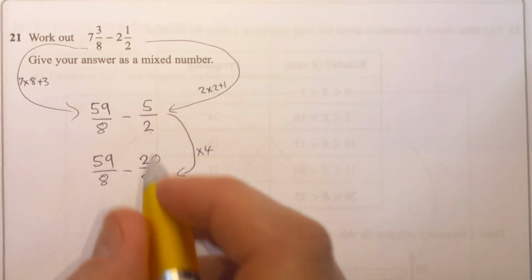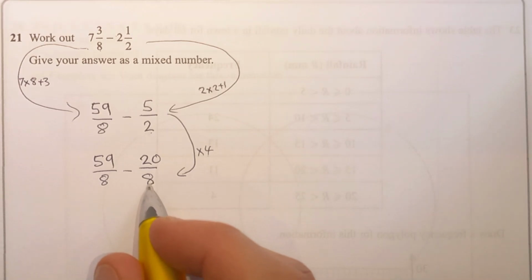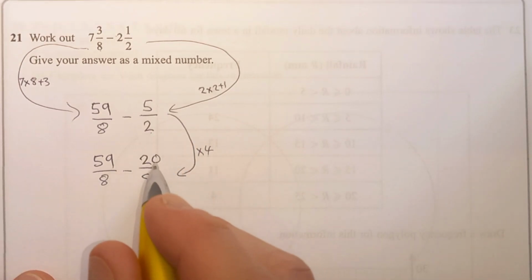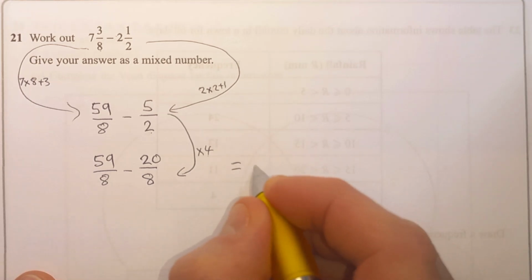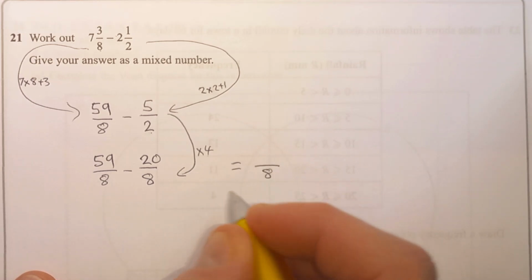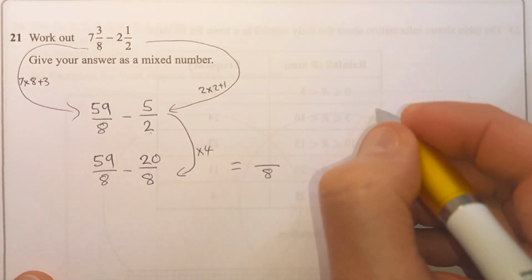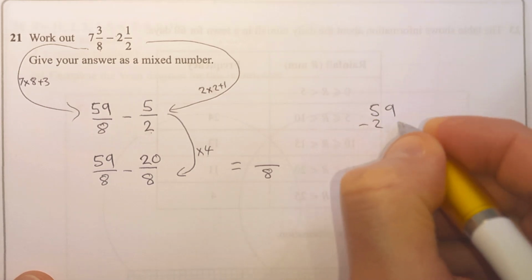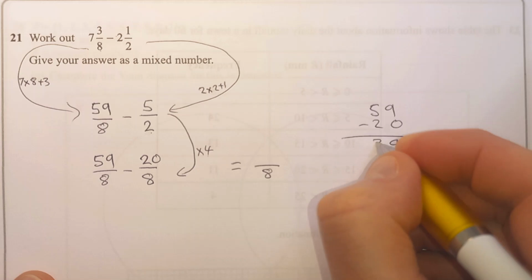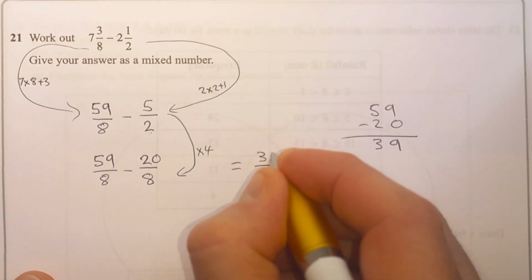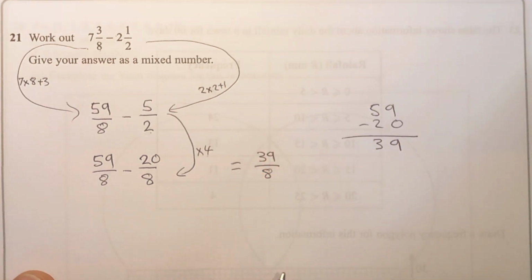So these two are equivalent fractions: 5 halves or 20 eighths. So the answer is all going to be in eighths. So we've got 59 minus 20. 9 minus 0 is still 9. 5 minus 2 is 3. So we've got 39 eighths.